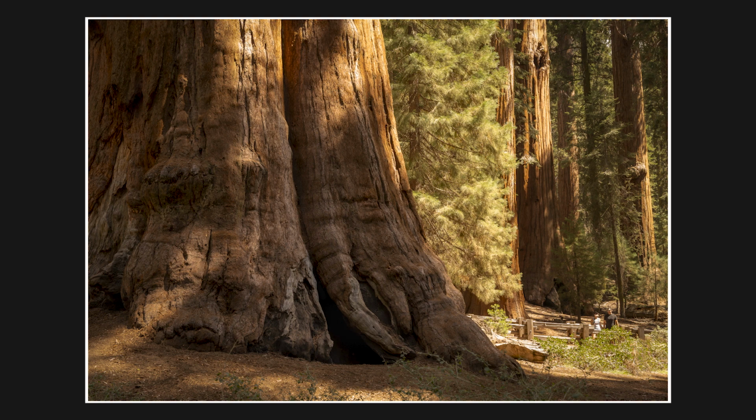is. I think this is actually the General Sherman tree. So it's regarded as the biggest tree in the world. It's 83.8 metres tall, I think, and at its base is about 31 metres in circumference. So it really is huge.